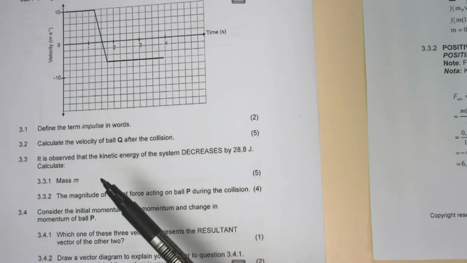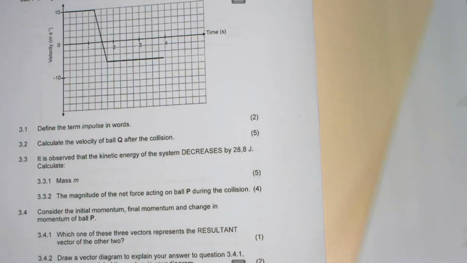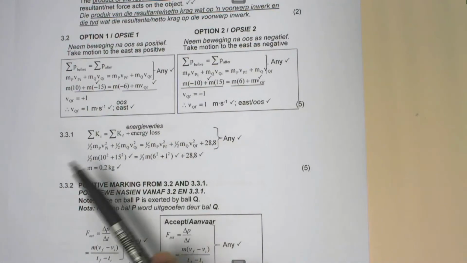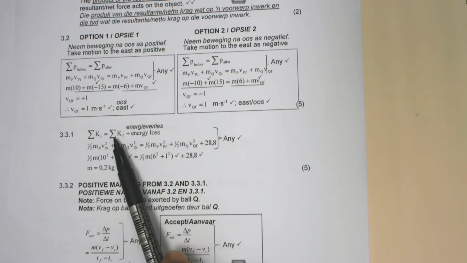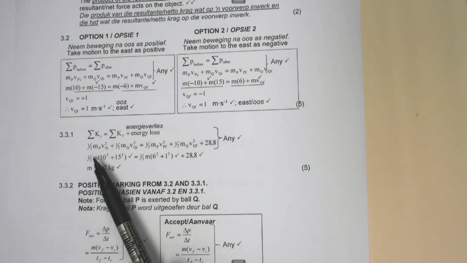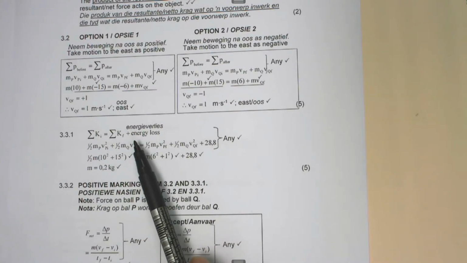So we have to calculate what? The mass in this particular case. Now, how do you use that equation? What we have is the initial kinetic energy, the sum of it, which will equal the sum after collision plus the energy loss. So the kinetic energy is half m v_P squared plus half m v_Q squared, that is initial.